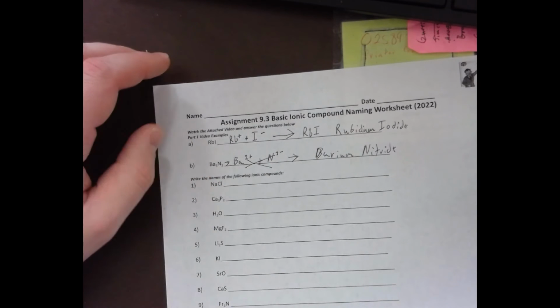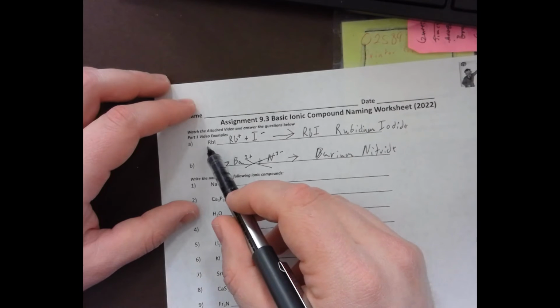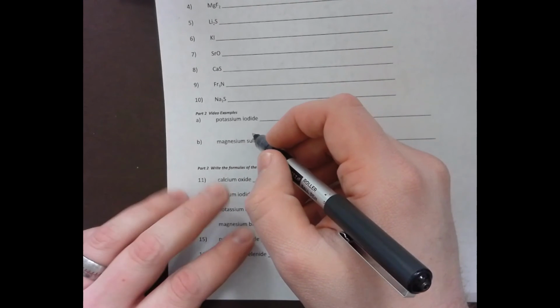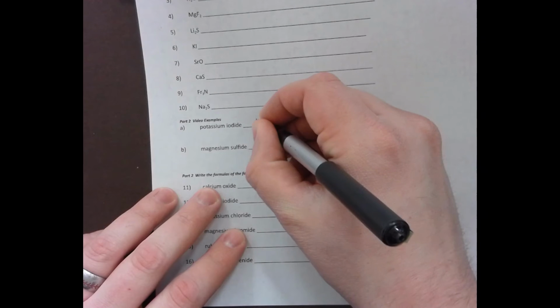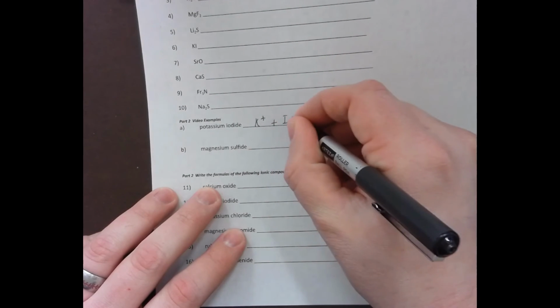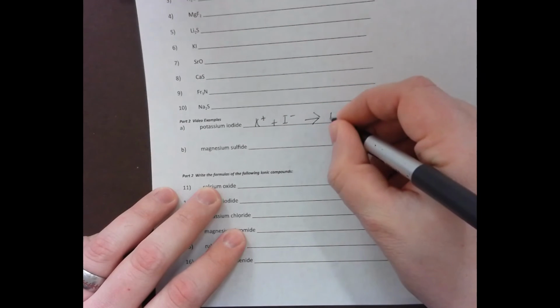Alright, so this is what we're doing with all of our monoatomic ionic compounds. Remember, mono just means our 1 cation, 1 anion. They do not have a polyatomic. Alright, so let's reverse it. Let's do the opposite. So we know potassium is in group 1, and we remember from up there that iodine is in group 17, so it's a minus. These are going to equal out, so we will just have KI for our formula. That's all that one is.